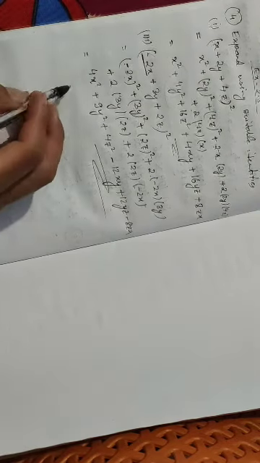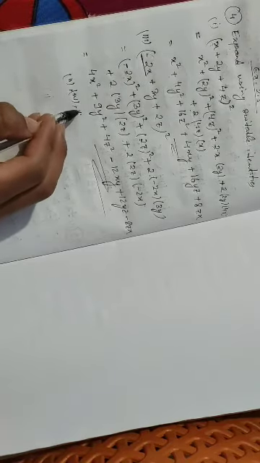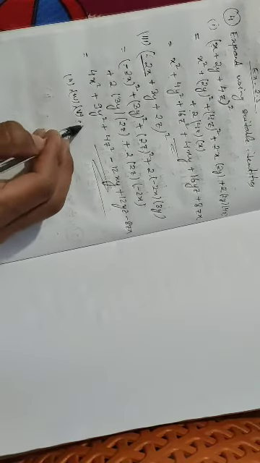Okay, so this is how you will expand, and the remaining sums from question number 4, I want you to do them. That is number 2, number 4, number 5 and number 6. These sums I want you to do as your homework.